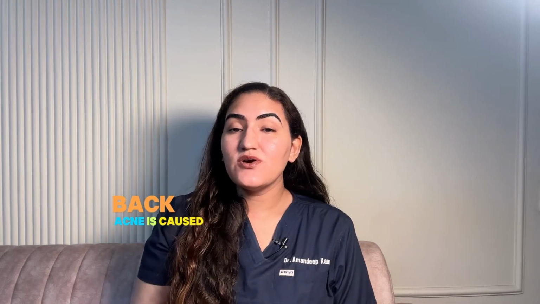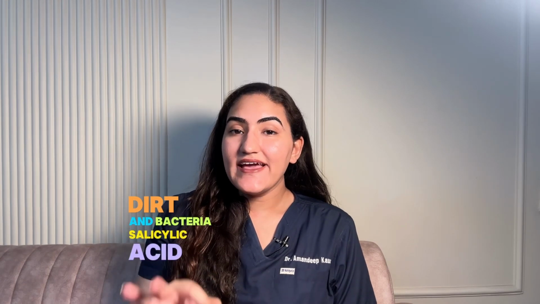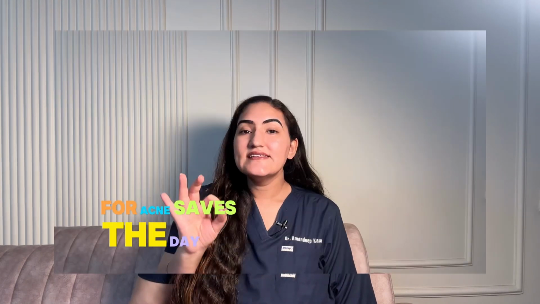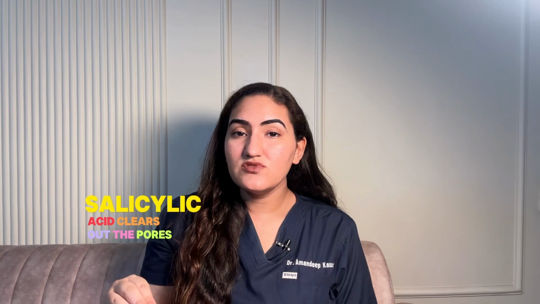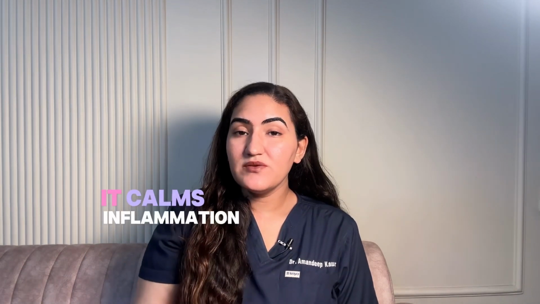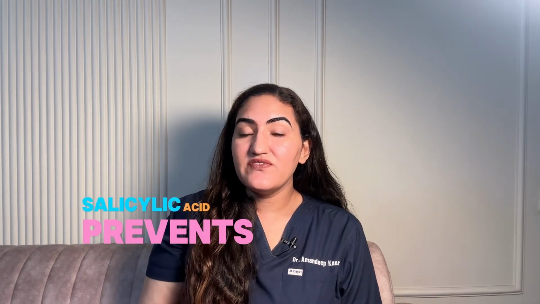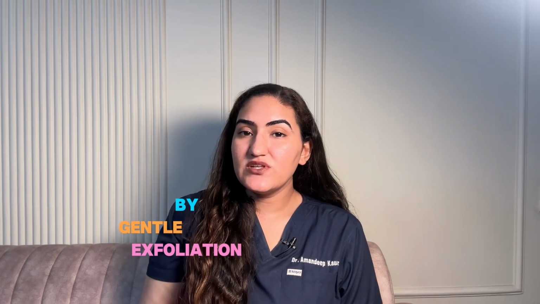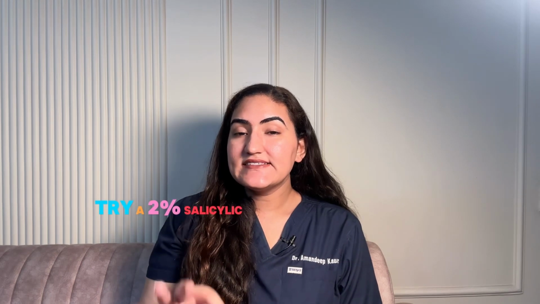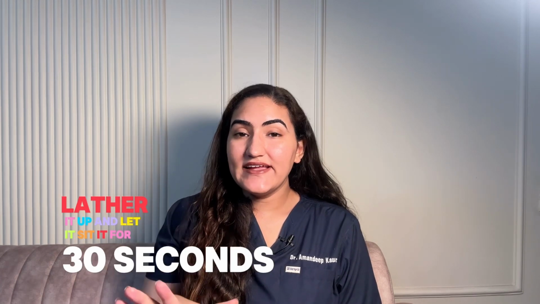Fighting back acne. Back acne is caused by clogged pores filled with oil, dirt, and bacteria. Salicylic acid clears out the pores by dissolving gunk, causing blackheads and pimples. It calms inflammation by reducing redness and swelling. Salicylic acid prevents breakouts by gentle exfoliation. Try a 2% salicylic acid body wash, lather it up and let it sit for 30 seconds and rinse for clearer skin.